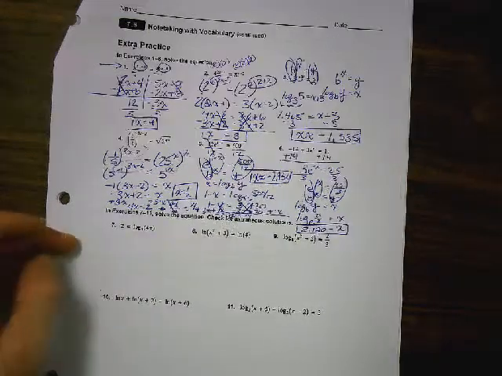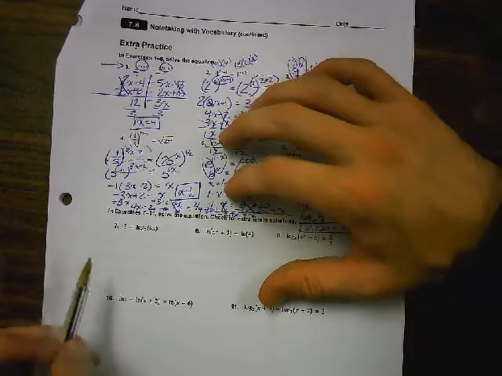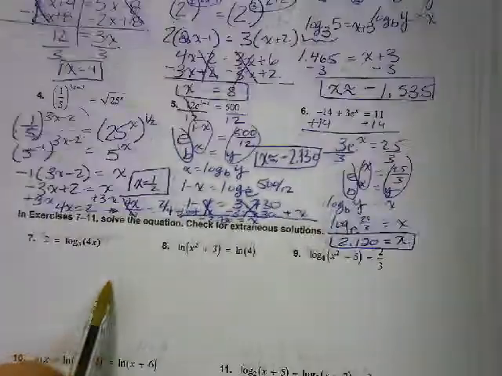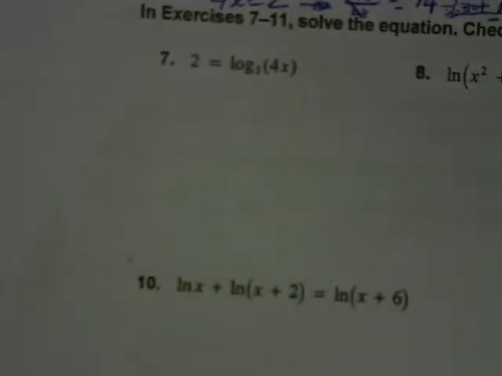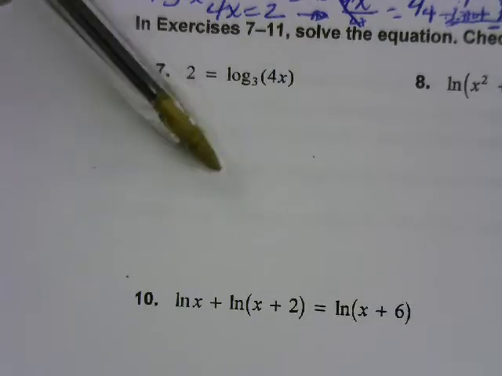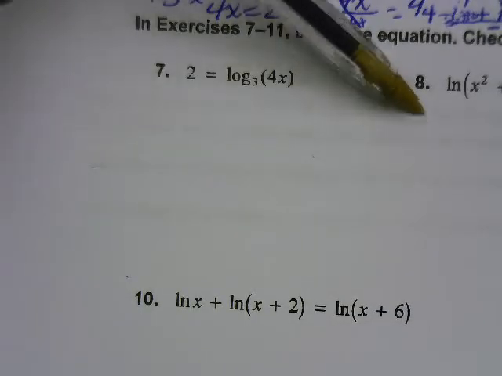Okay, so the last few problems, number 7 starts off with 2 equals log in base 3 of 4x. To solve this out, we're going to do it a little bit differently than we did the other ones. The other ones, we essentially converted them all to logs or to exponents and worked with those exponents or calculated the logs. On this one, what we want to do is not take it from an exponent to a log, but take it from a log to an exponent to solve it.